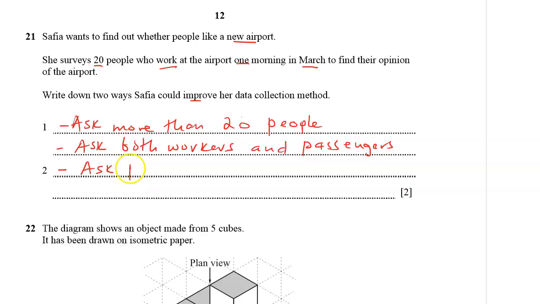Ask people also in other months, in different months. Not only March, different months. Right? She could also ask people in the afternoon. It doesn't have to be in the morning alone. So there are different ways which Sophia could improve her data collection.